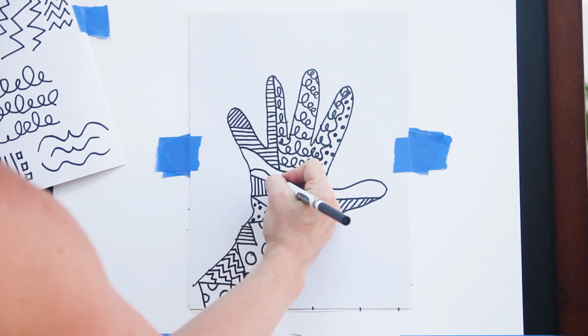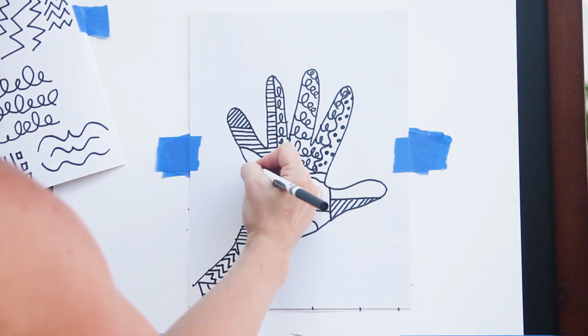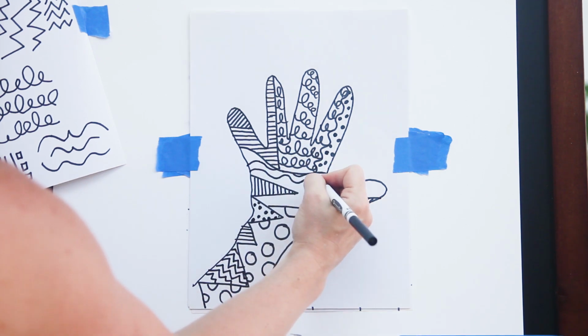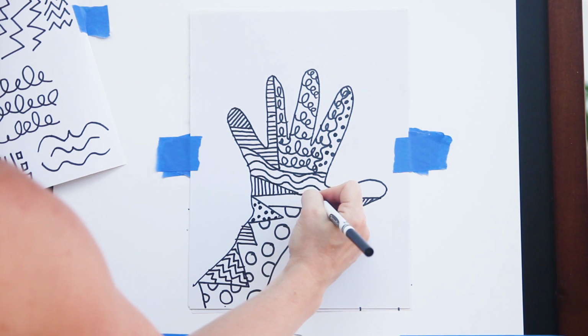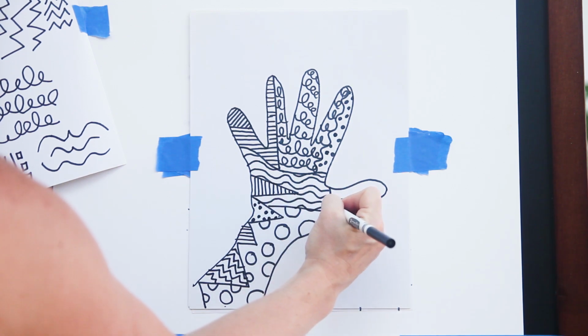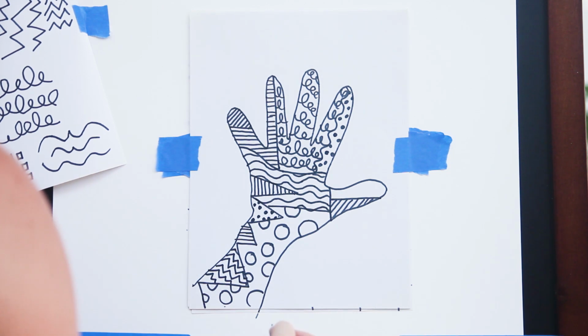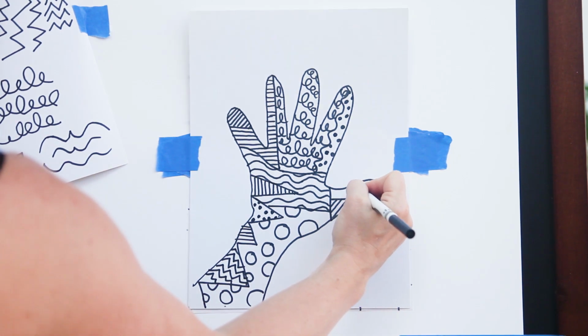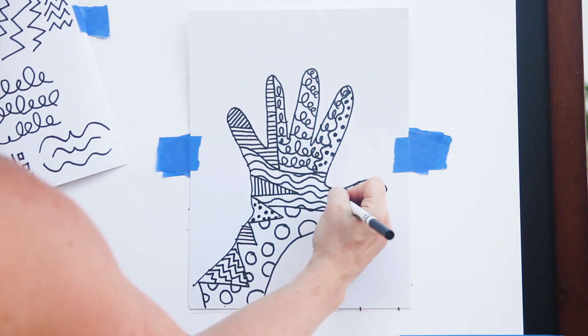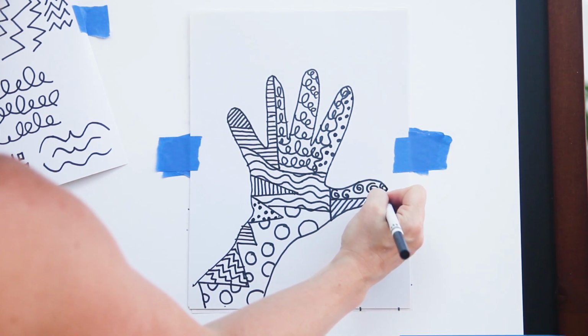How about just long waves in this section? Ooh, there's a lot of different lines here. Now, what else could I do? How about swirlies? Spirals. That's a better word for that.